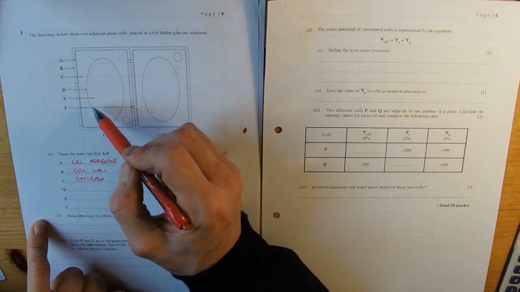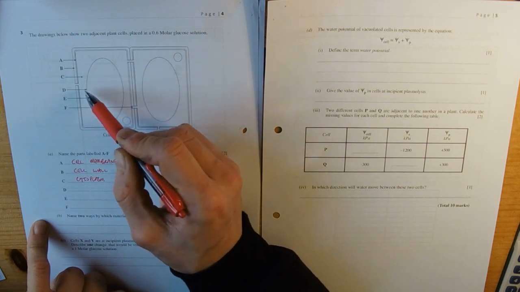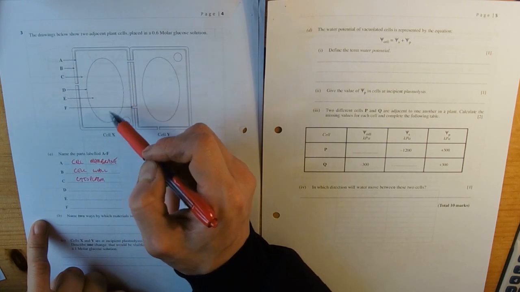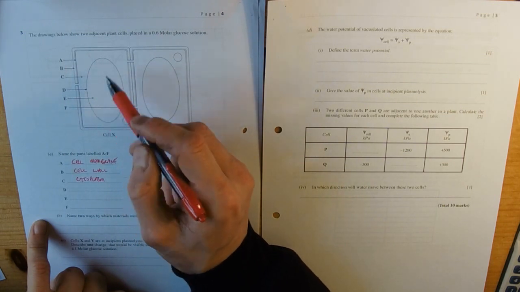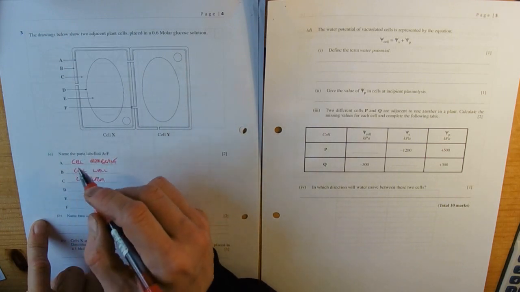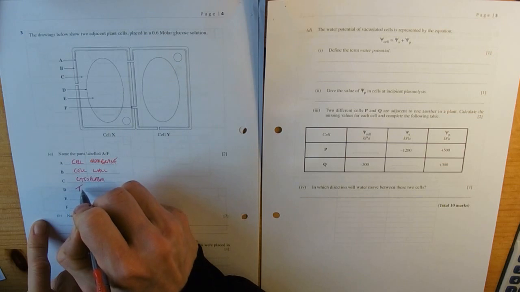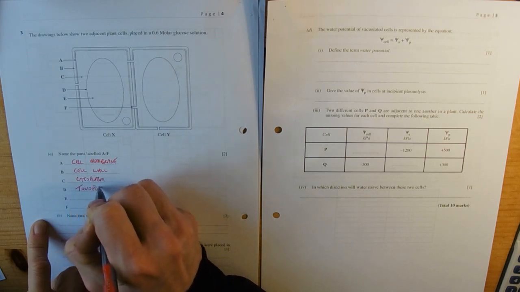D and E, well, E is a vacuole, and what's the name of the membrane around the vacuole? So you could call it the vacuolar membrane, or a more technical phrase, a tonoplast. So I'm going to go for tonoplast.